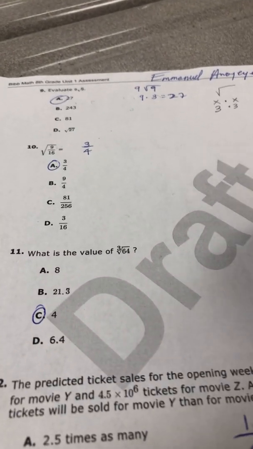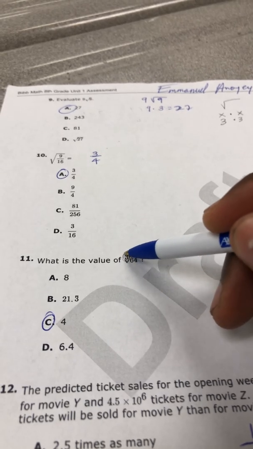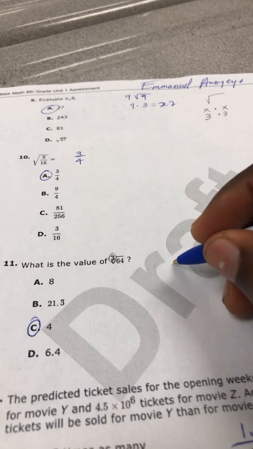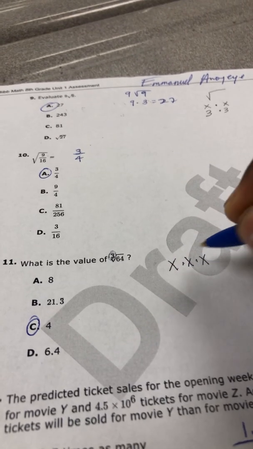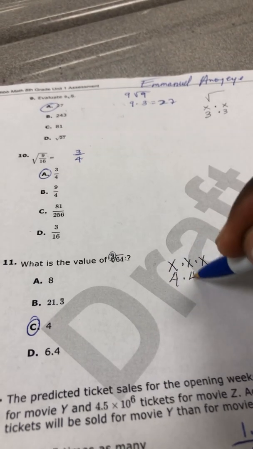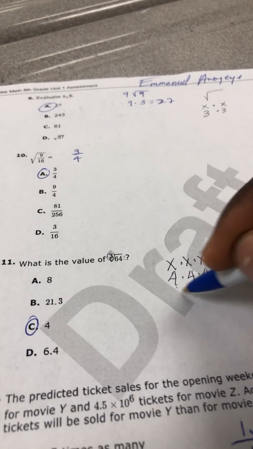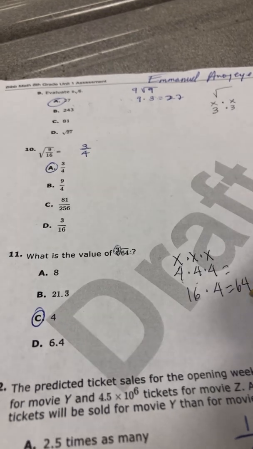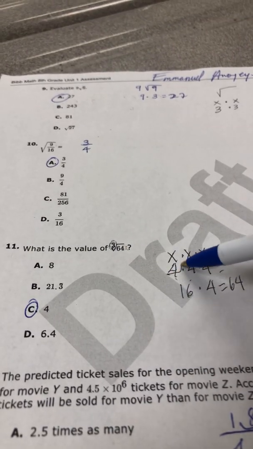And number 11, what is the value of the cube root? So whenever you see this 3, that means it's a cube root, not a square root. And a cube root is saying what is a number that you multiply by each other 3 times that's going to give you 64. And that number is 4. 4 times 4 times 4 is 64, because 4 times 4 is 16, and 16 times 4 is 64. So the cube root of 64 is 4.